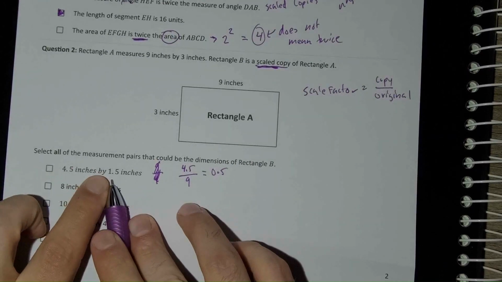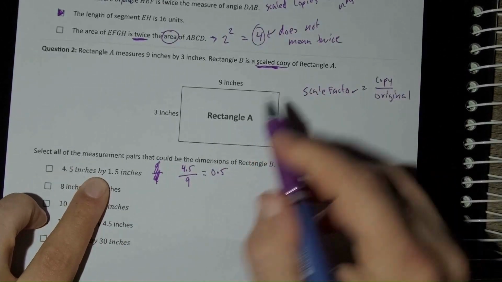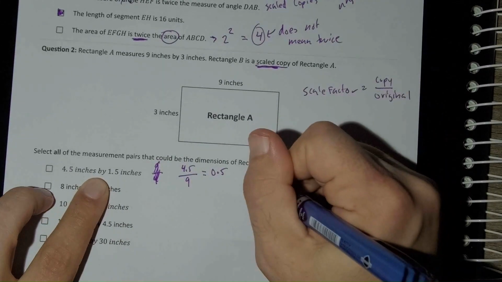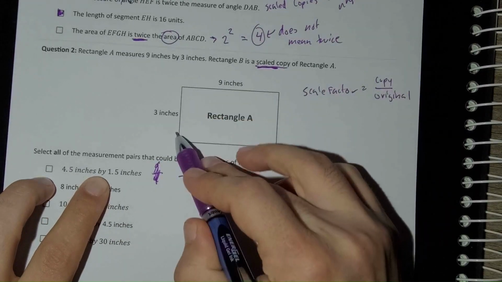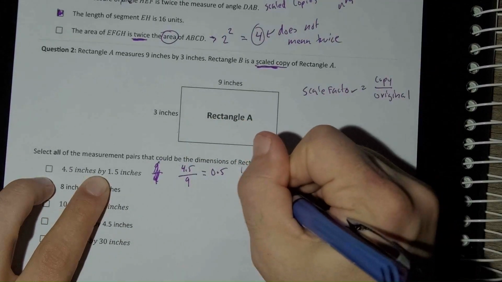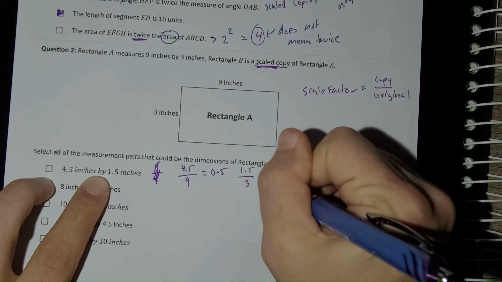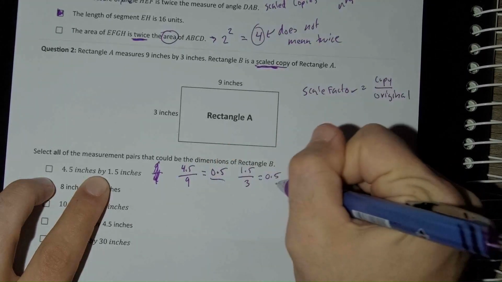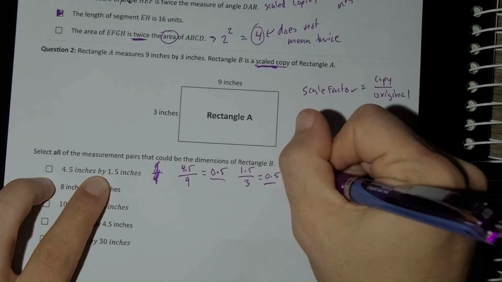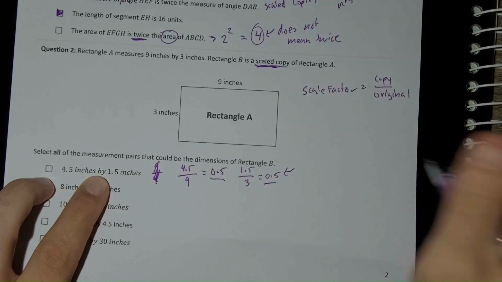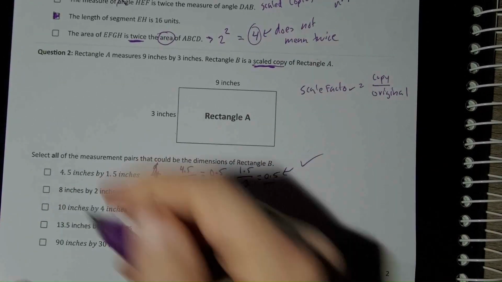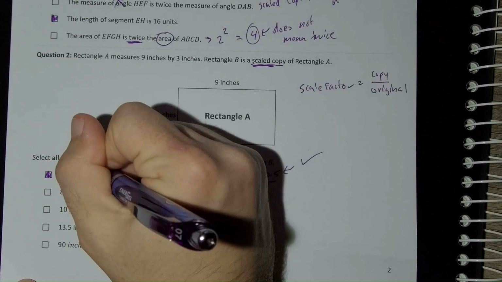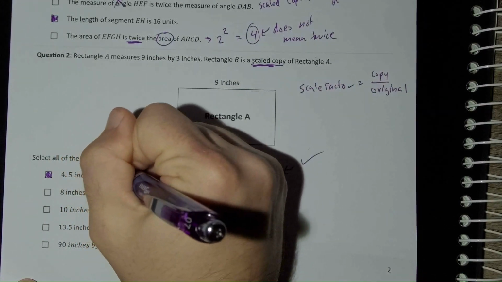Let's do this for 1 and 5/10. Now 1 and 5/10 turns over, so we go from 3 inches to 1 and 5/10 inches. If we were to do this, we would also get a scale factor of 0 and 5/10. So this means that our scale factors are equal. That's okay. And so again, this is a scale factor of 0 and 5/10.